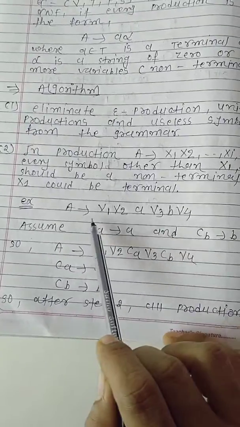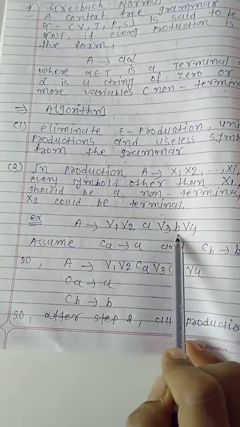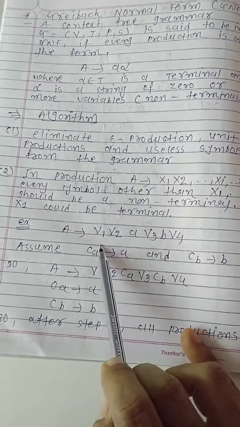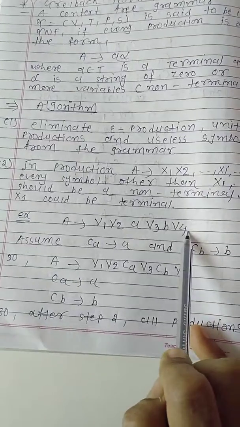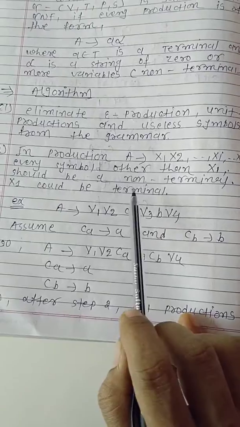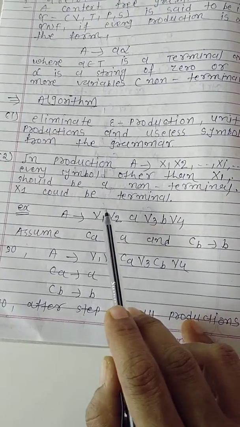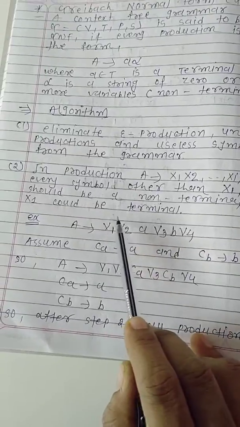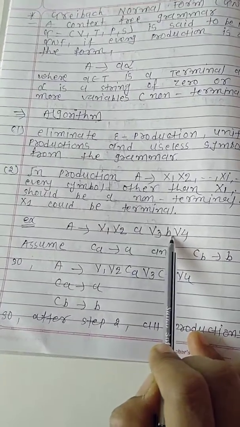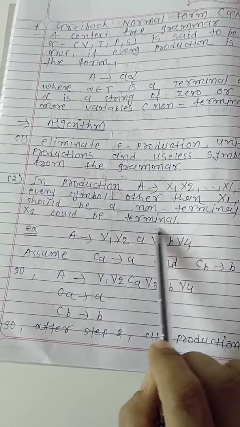Suppose you are given the grammar A tends to V1, V2, small a, V3, small b and V4. Here a and b are terminals, and V1, V2, V3 and V4 are non-terminals. In step 2, only one letter can be a terminal and that should be the first letter. Letters other than the first must be non-terminals.